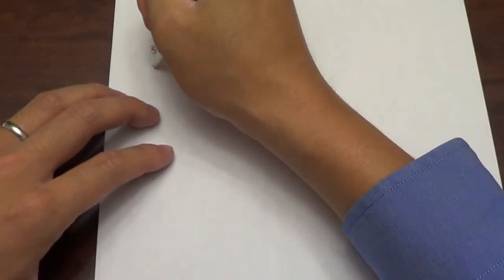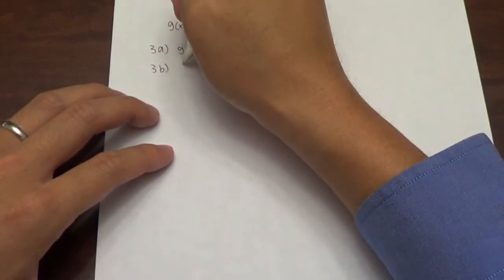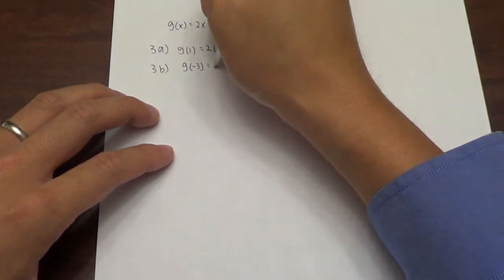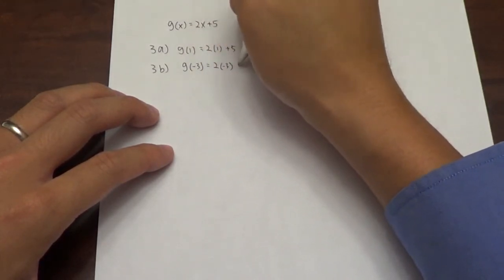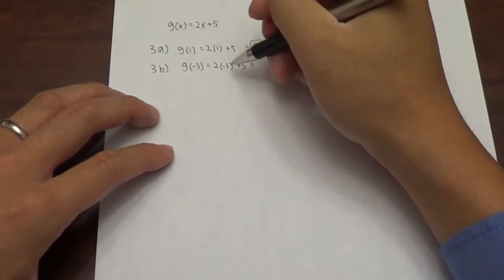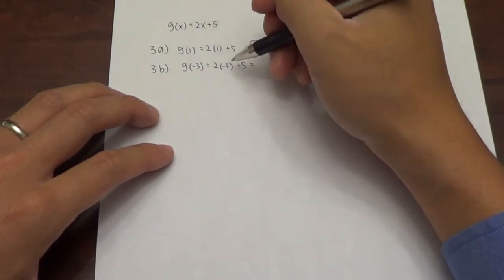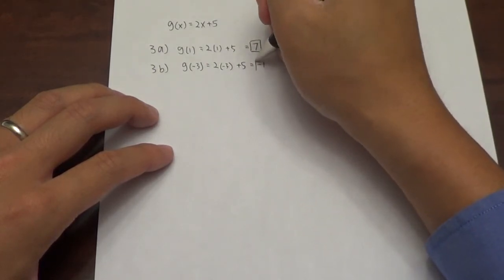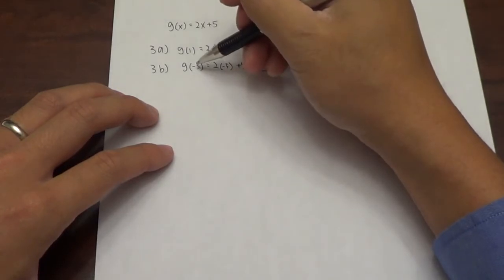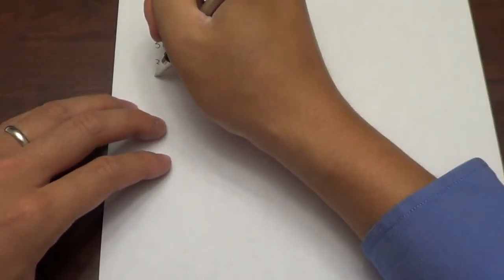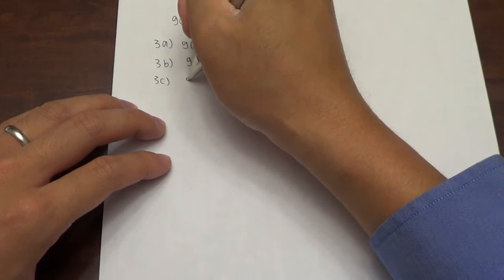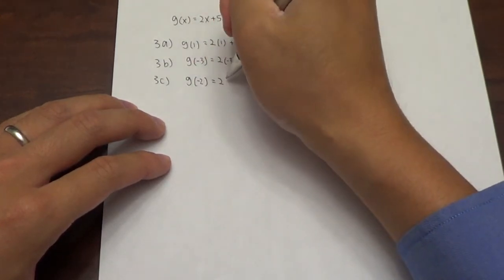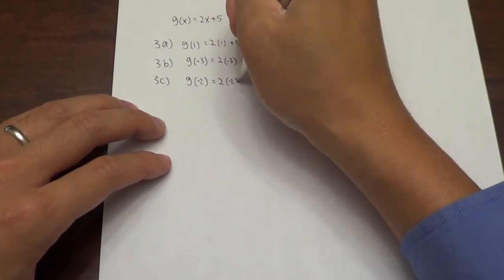3b, we are to find g of negative 3. That means x is negative 3. So negative 3 times 2 is negative 6. Negative 6 plus 5 equals negative 1. So g of negative 3 equals negative 1. 3c, we need to find g of negative 2. So replace the x with a negative 2.